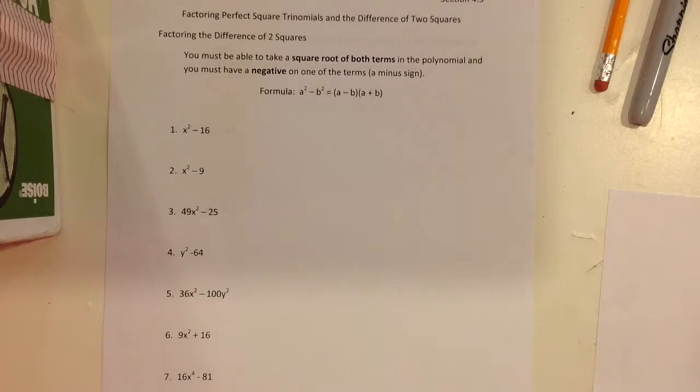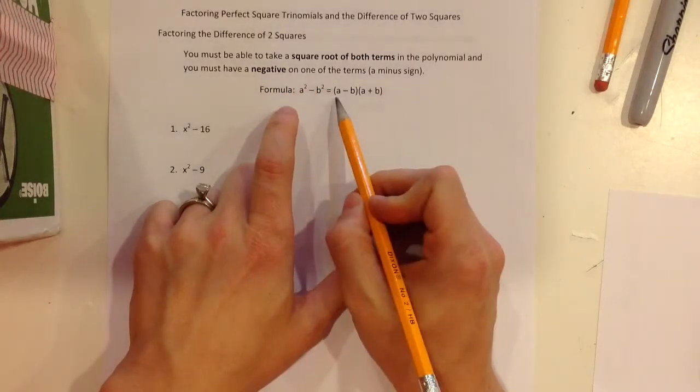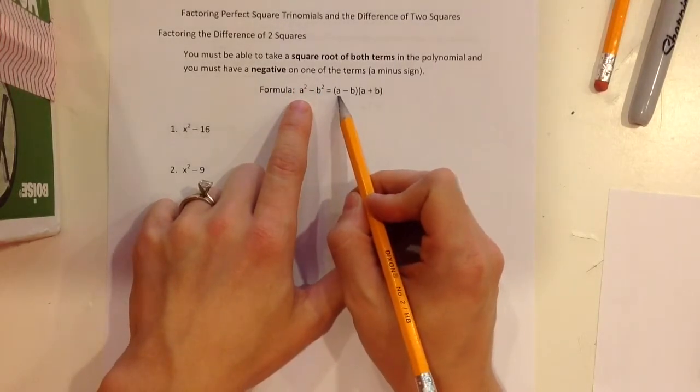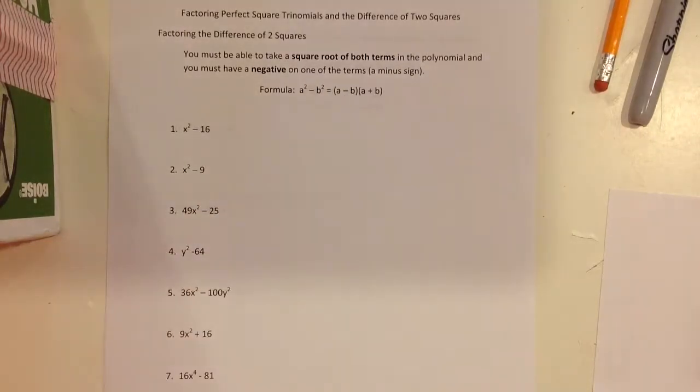So let's look at our first example, or our formula for this. You must be able to take the square root of both terms in the polynomial, and you must have a negative sign on one of the terms, a minus sign, for this factoring problem to work. So if you can take the square root of the first term and the square root of the last term, your formula means it's going to be the square root of a squared, the square root of b squared, one with the minus and one with the plus. That's factored form for this difference of two squares.